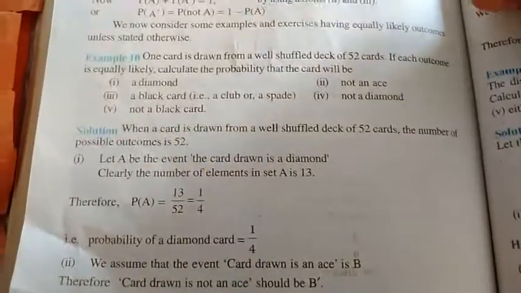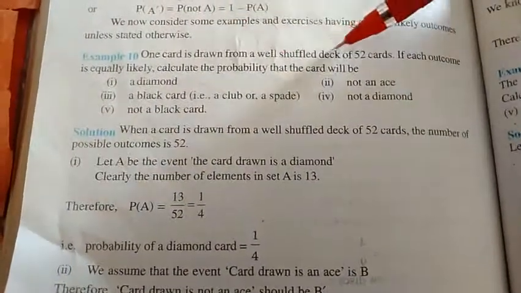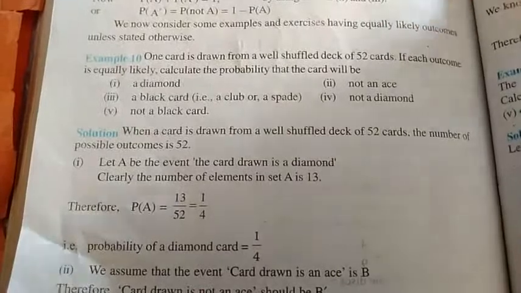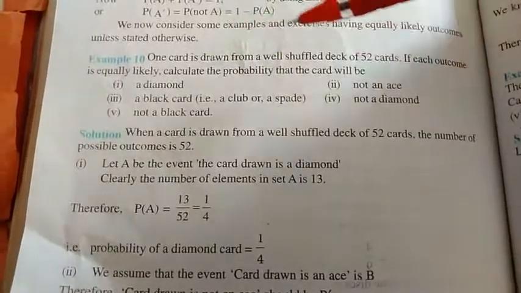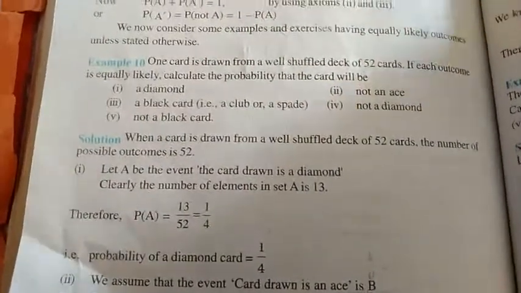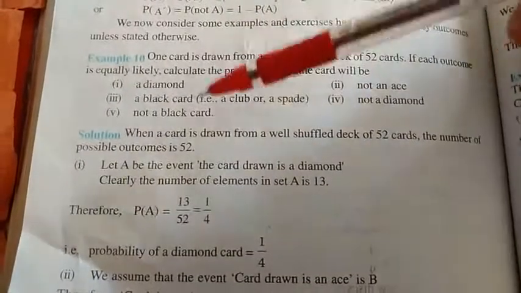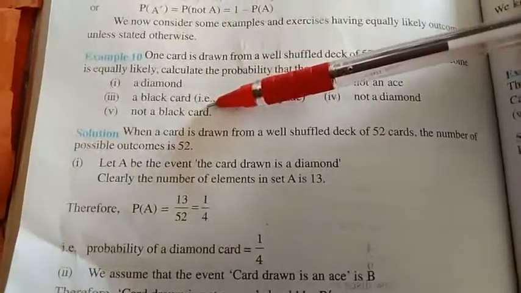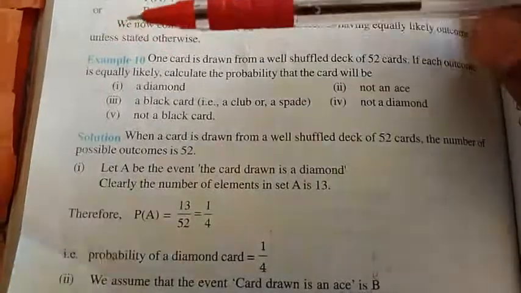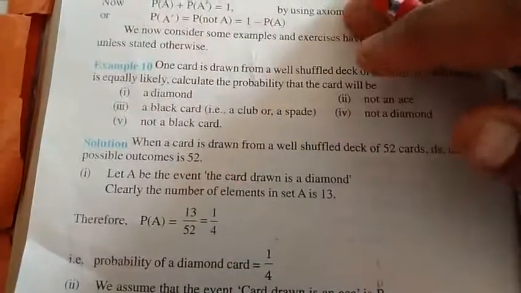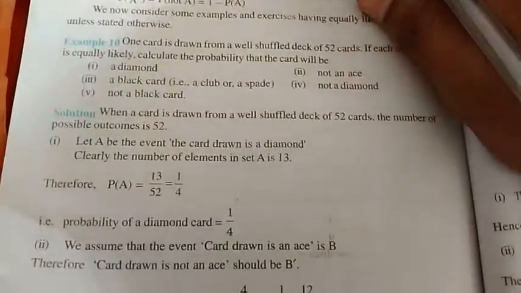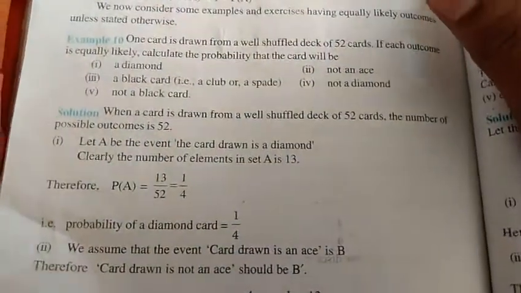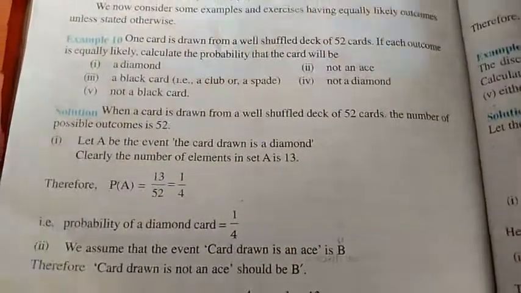So if you take this example, one card is drawn from a well shuffled deck of 52 cards. If each outcome is equally likely, calculate the probability that the card will be a diamond, not an ace, a black, not a diamond, not a black card. So in general, to find the probability of an event, the formula is number of favorable outcomes divided by total number of outcomes. This is the basic thing you have to remember.